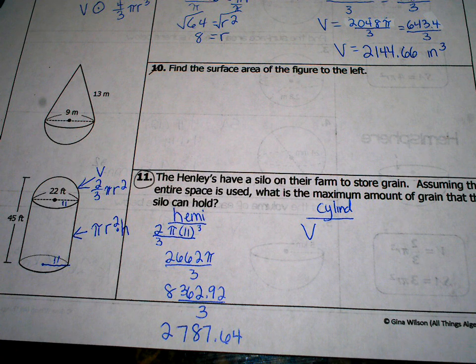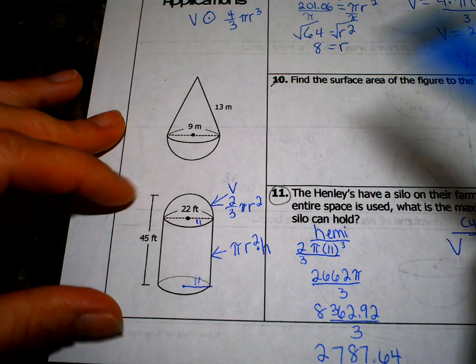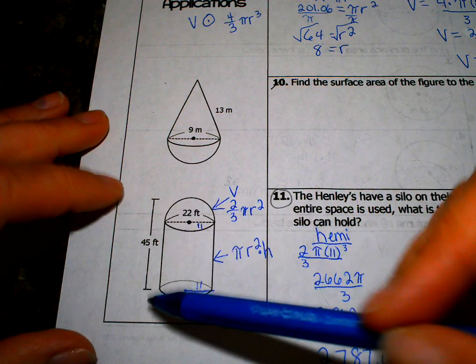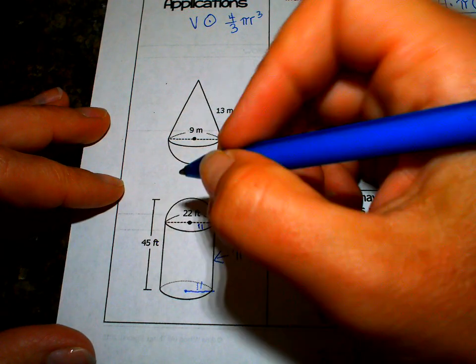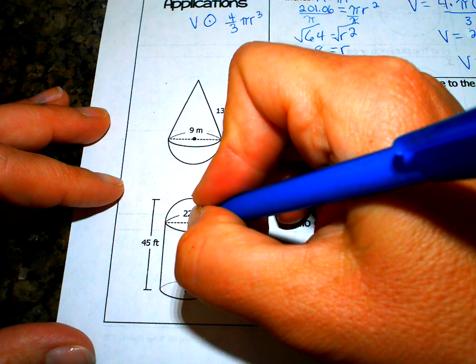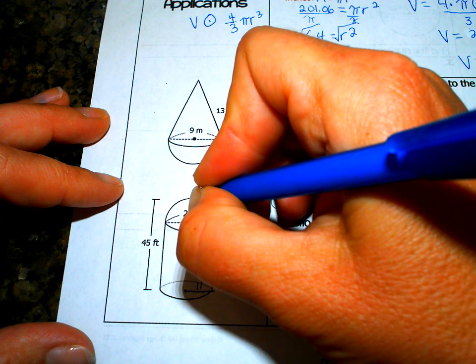Okay. Let's talk for a second, guys. I only care about the height of my cylinder, don't I? I don't really care about the height of the dome on top, the hemisphere on top. So here's the deal. The whole shape is 45 high. How high is it from my center to the top of my hemisphere?